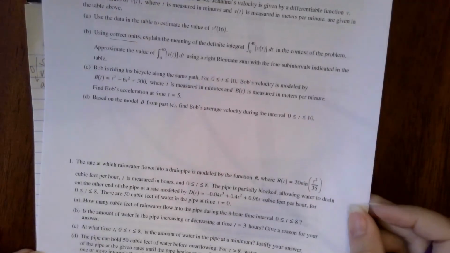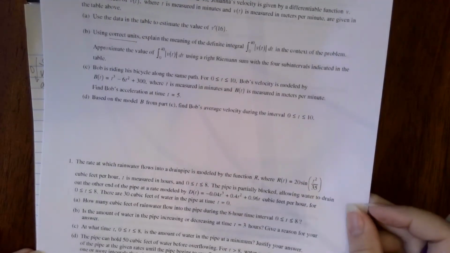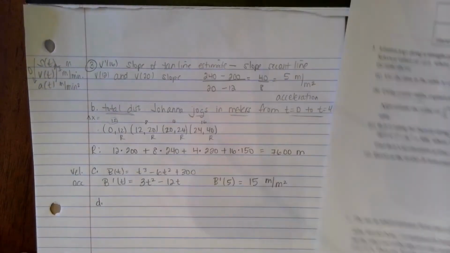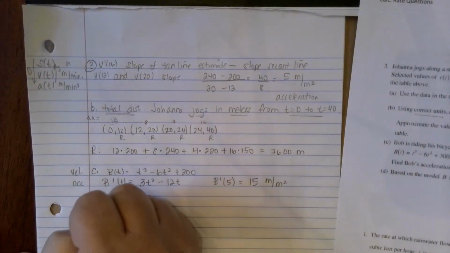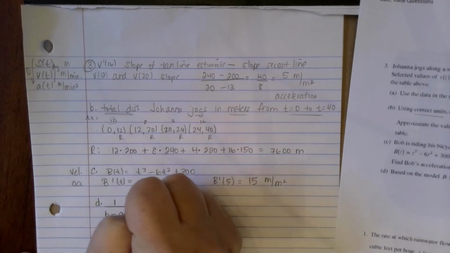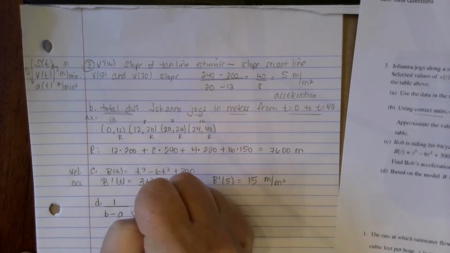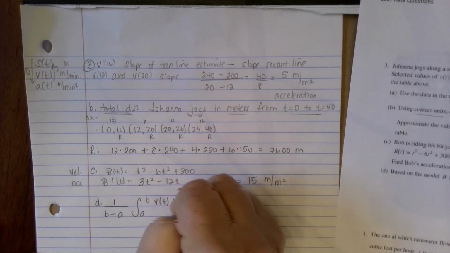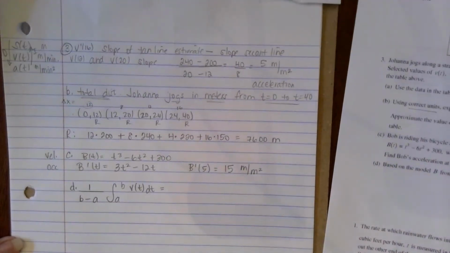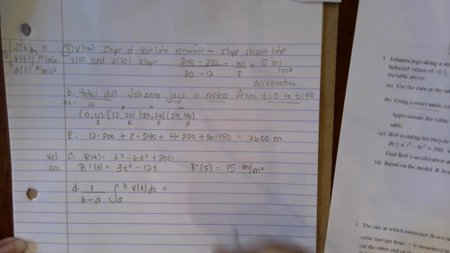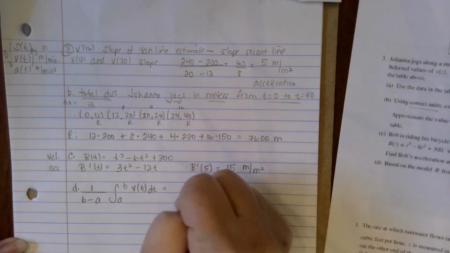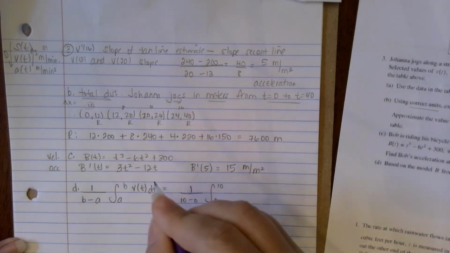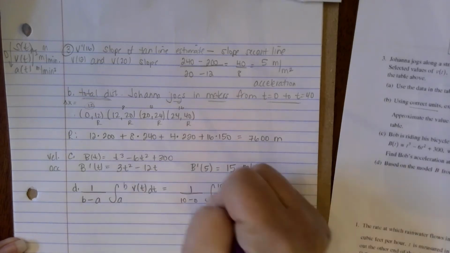All right, part D. Based on the model B from part C, find Bob's average velocity during the interval 0 to 10. Now, we just learned average velocity a short while ago. We're doing average velocity, so it's 1 over b minus a of the integral from a to b of v of t dt. All right, so we're going from 0 to 10? So that's 1 over 10 minus 0, the integral from 0 to 10 of that B of t that they gave us.